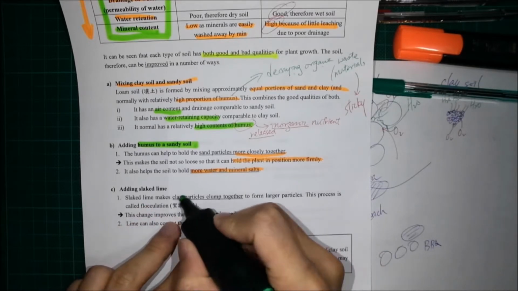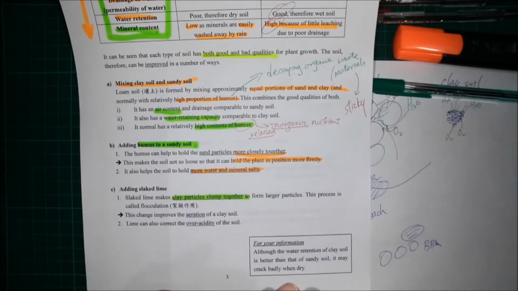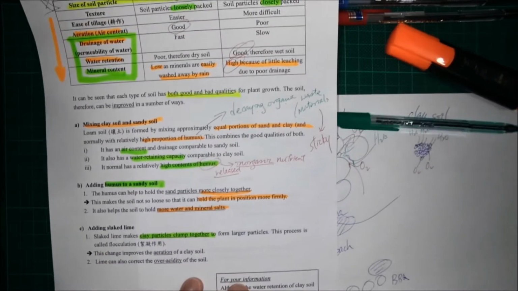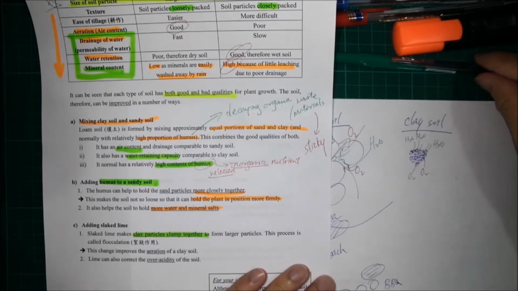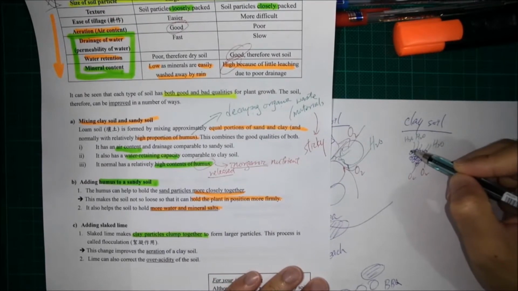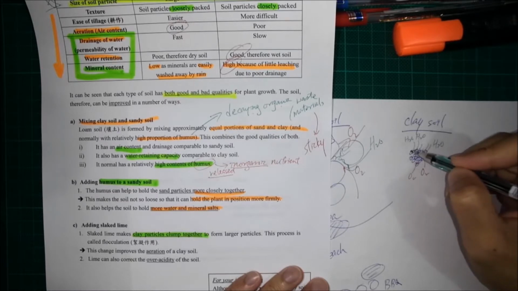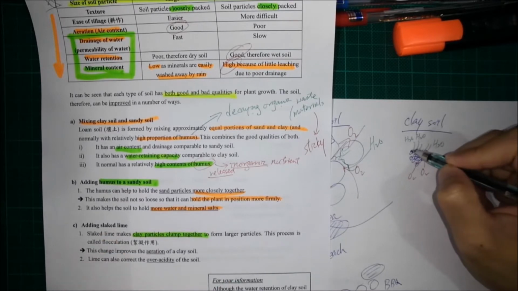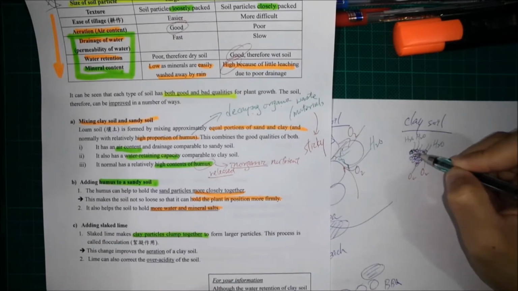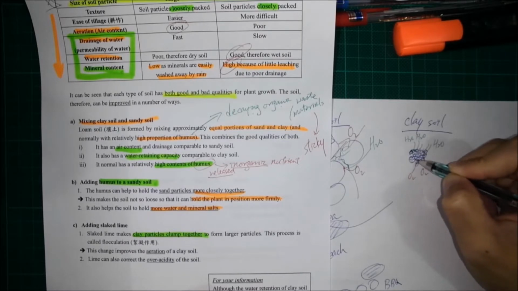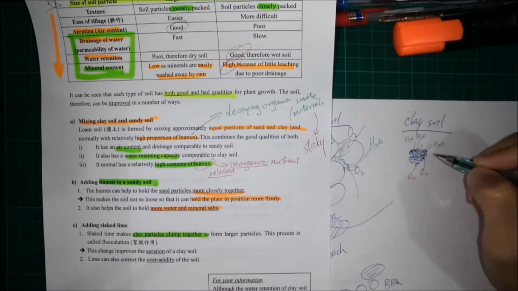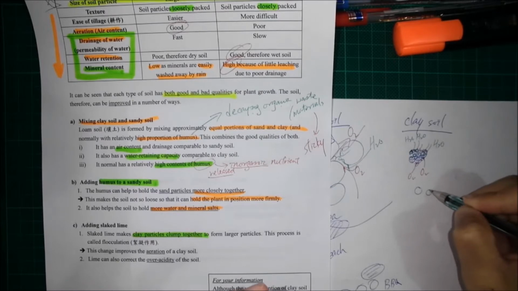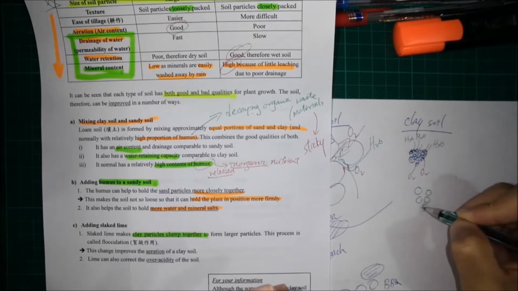The lime can make the clay particles clump together. What is the meaning of clump together? The clay particles are very small, but if we add some lime, we can make them stick together to make them a bit bigger than before.